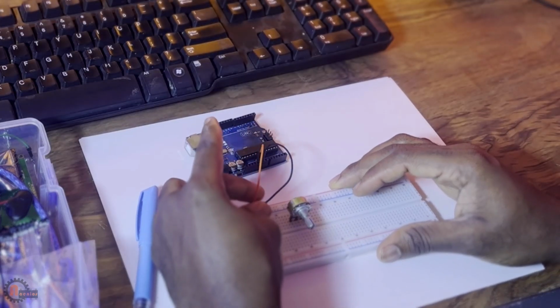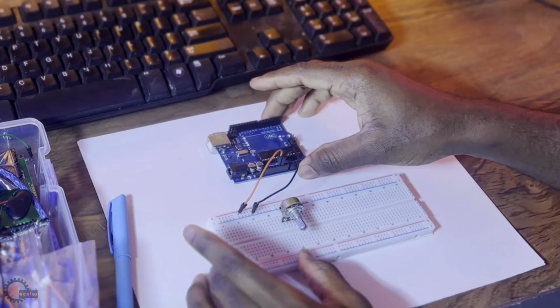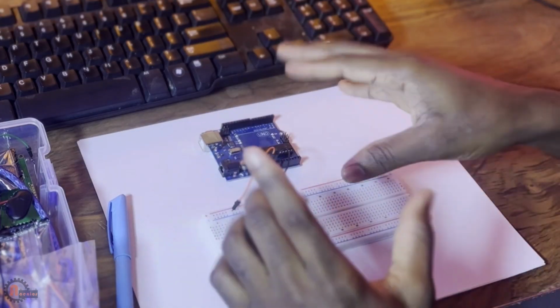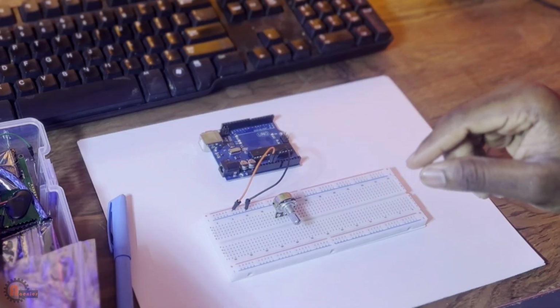I'm doing it this way because I'm aware there are people who are so new to electronics, so I'm just taking my time to do this. If you're already familiar with this, just push the video ahead or forward the video to the end.